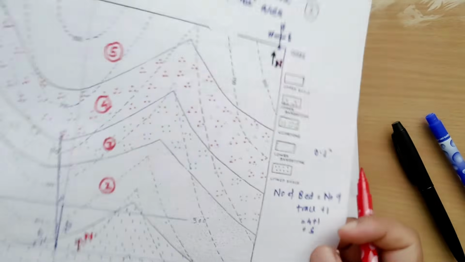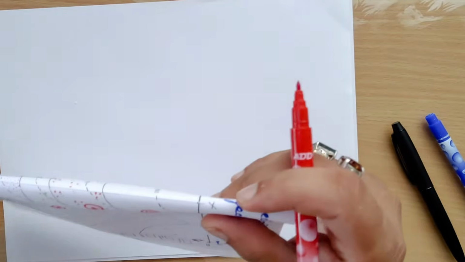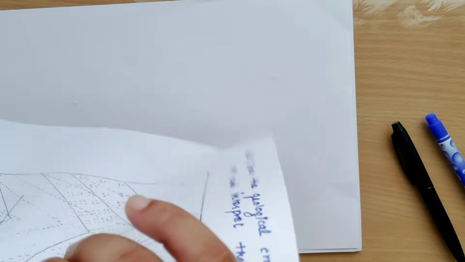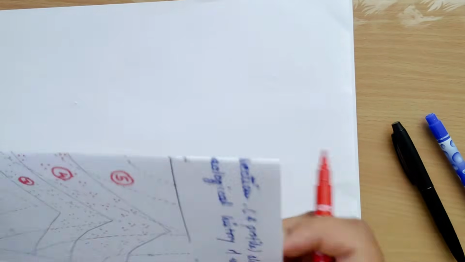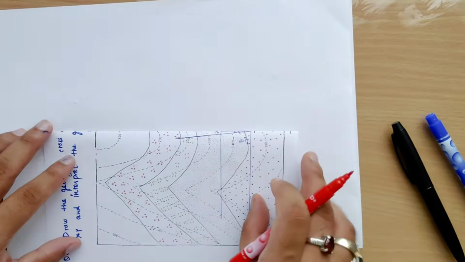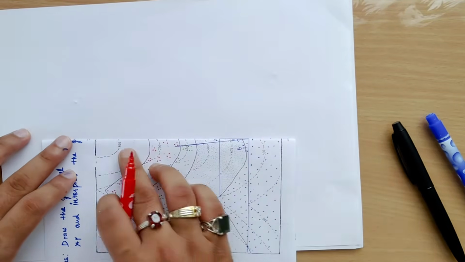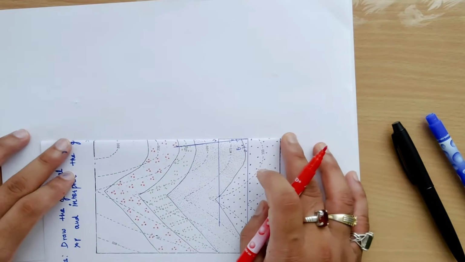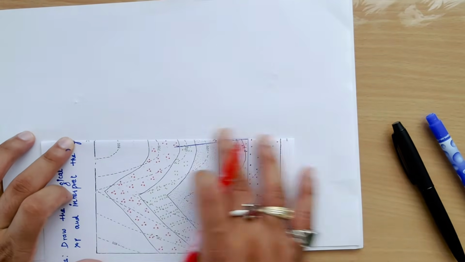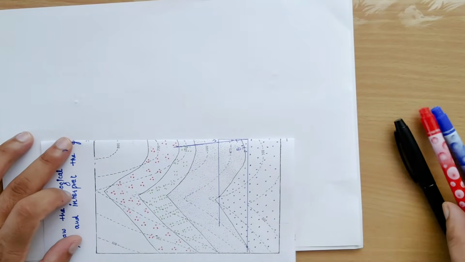And now either we can make a strip and mark the values of contour lines and traces of the beds, or we can simply fold this map to find out the x and y points, and we can mark the contours and traces of the beds with the help of this particular folded map. This will act like a strip only.